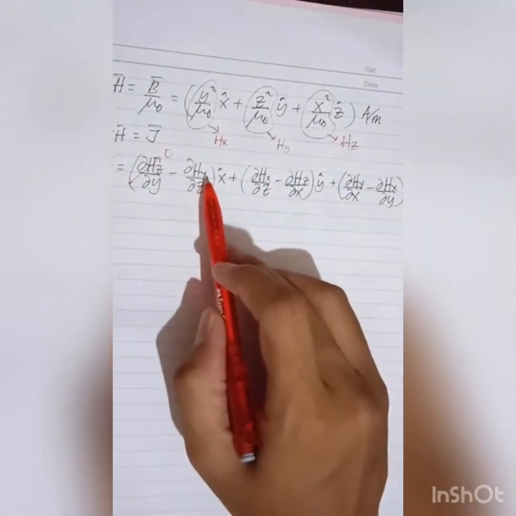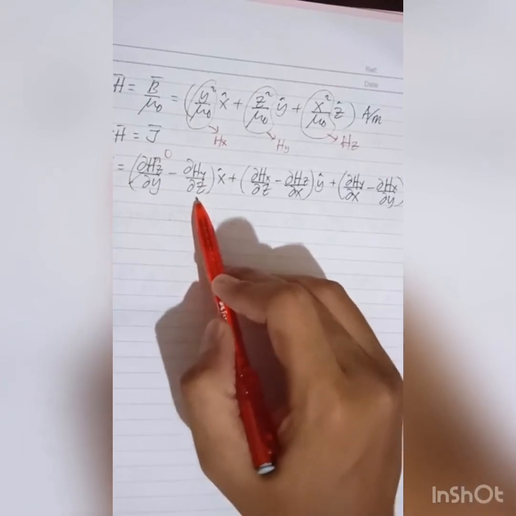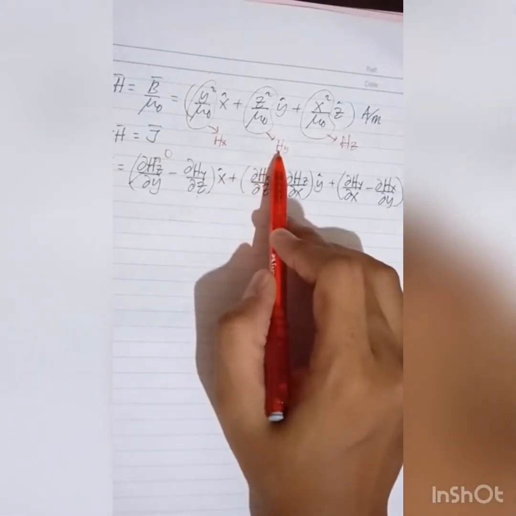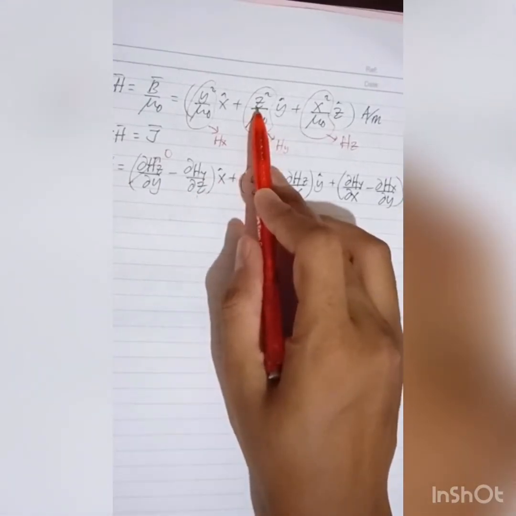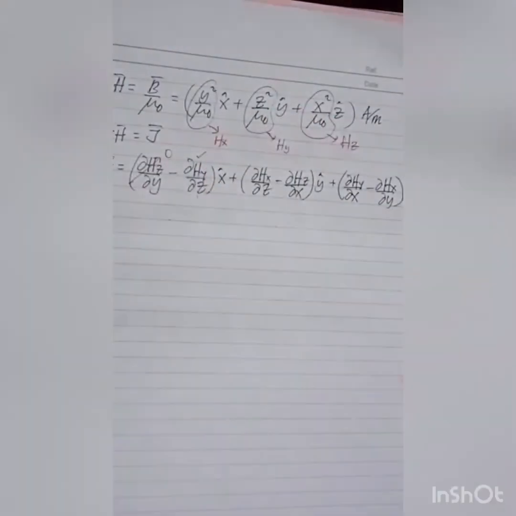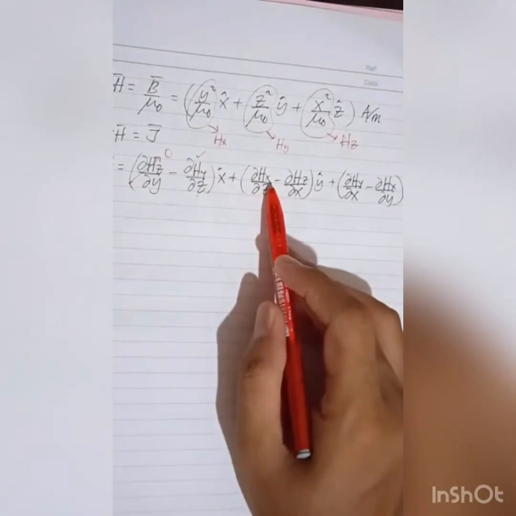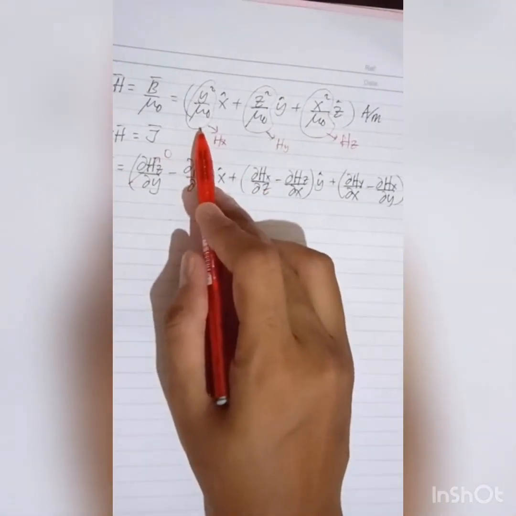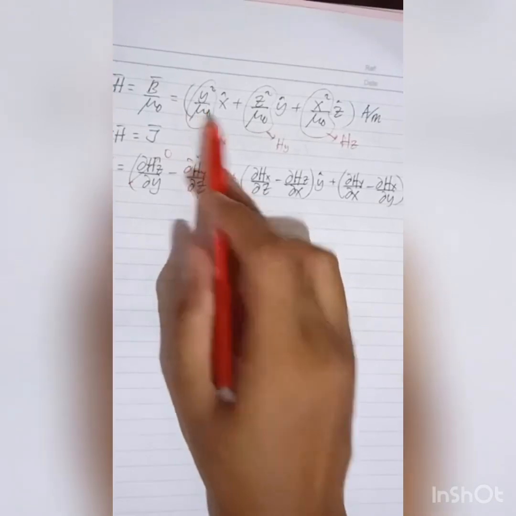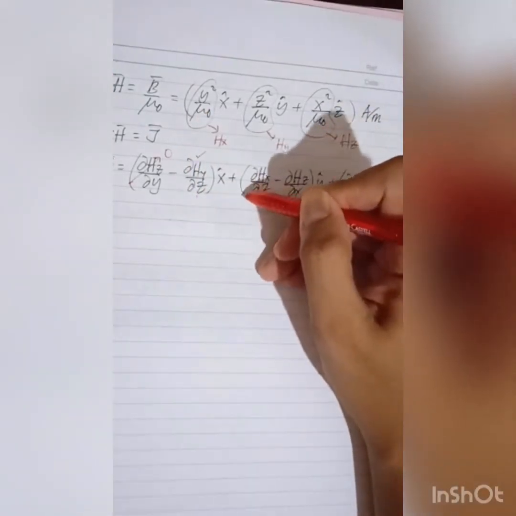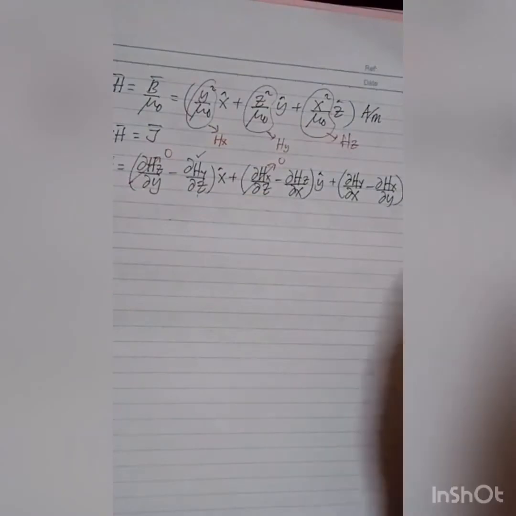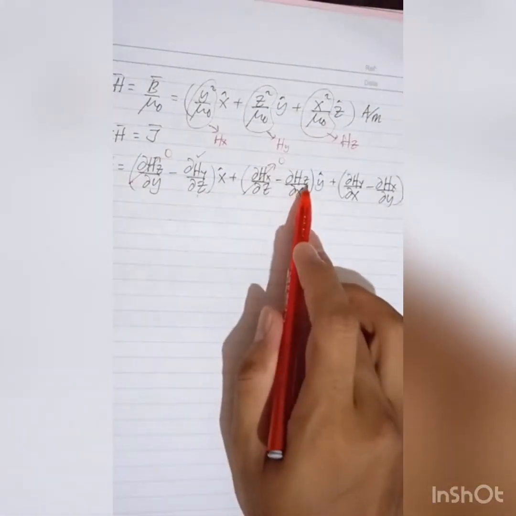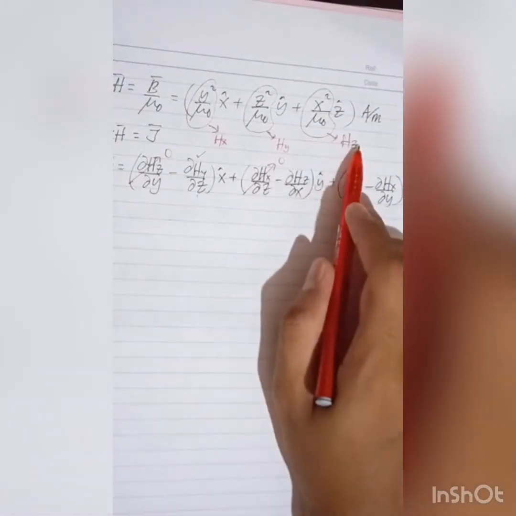Second one, dHy over dz. Now this is our Hy. Yes, we have z term, so here you have a value, leave it there. And then the third one, dHx over dz. This is our Hx, which has no z variable, so now we get a 0 for sure. And then again the dHz over dx, this is our Hz.